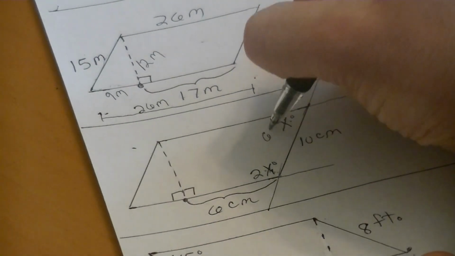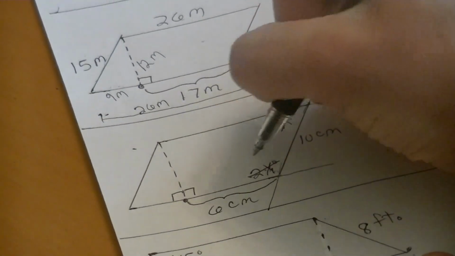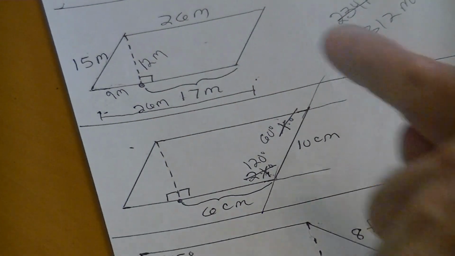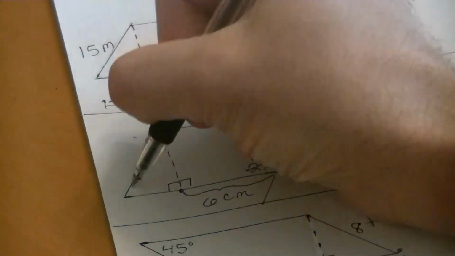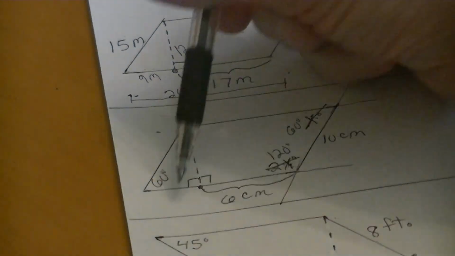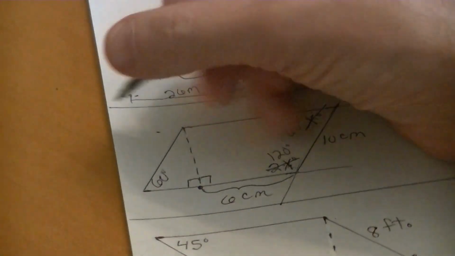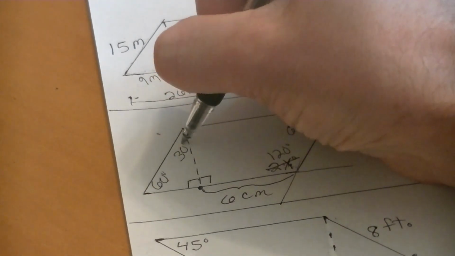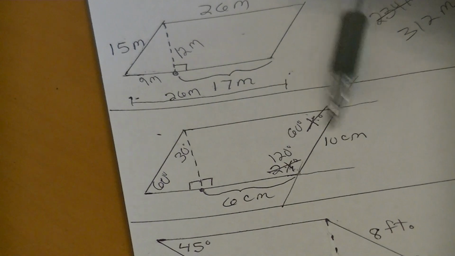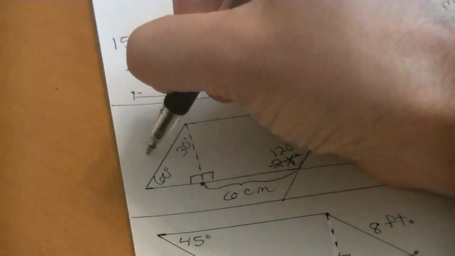This is a 60 degree angle. This is a 2 times 60, 120 degree angle. Opposite angles congruent on a parallelogram. Just filling stuff in to see if I find anything helpful. Finish off my triangle. Well, this seems helpful. 30, 60, 90 special right triangle. If that's 10, opposite's 10.